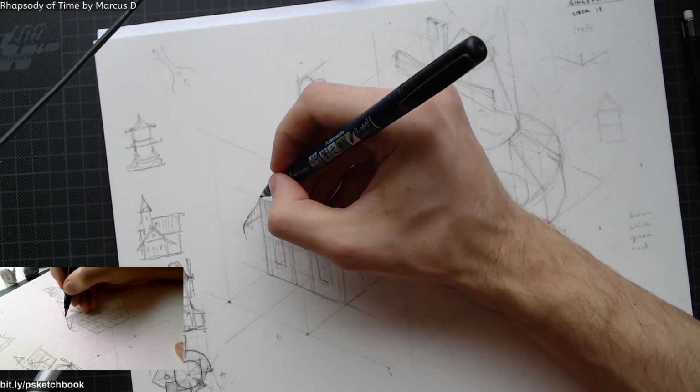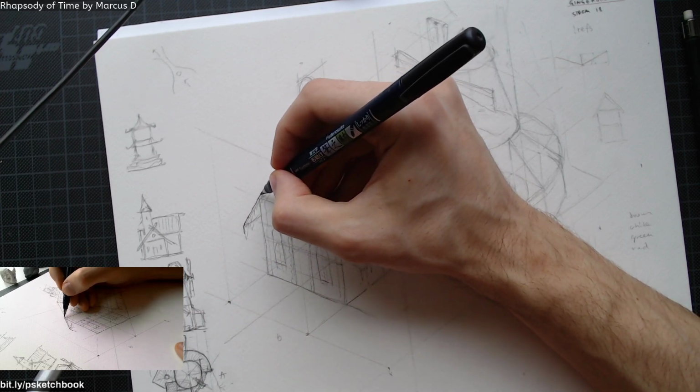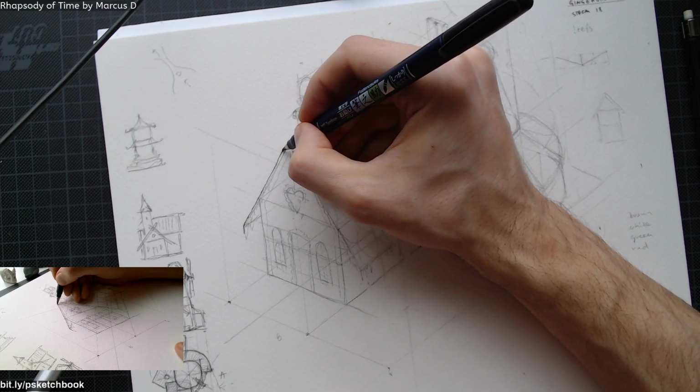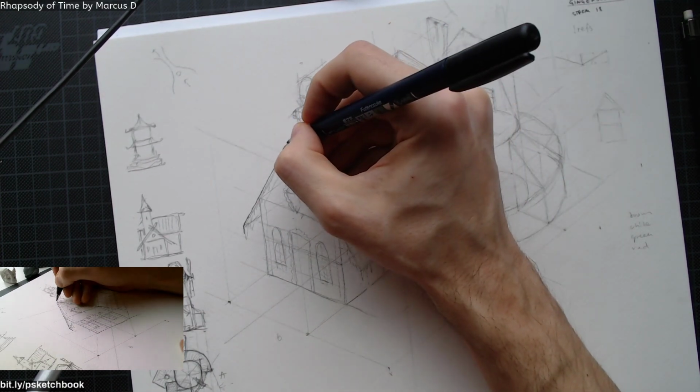So I think Pigma Micron pens usually have archival ink, so that one is good to go.